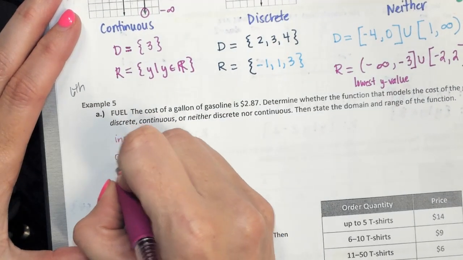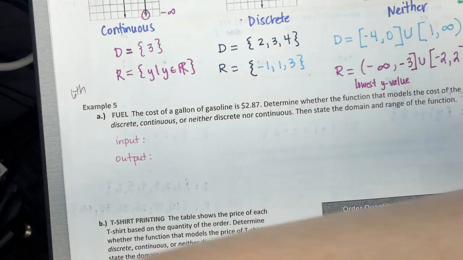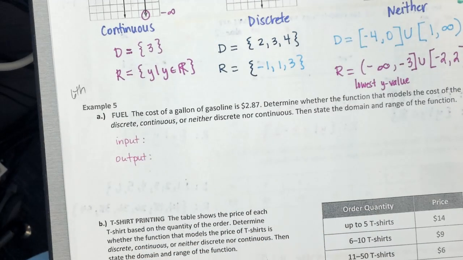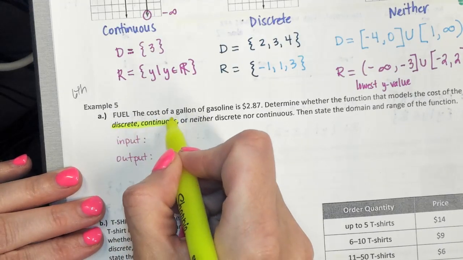Can you picture what it looks like when you're driving into the gas station, what the price looks like and the gallons? When you go in there, can you buy 1 gallon, 2 gallons, or could you buy 1.56 gallons? Can you have those decimals? Yes. What about the price? Are the prices set, or do they include decimals in between? If it includes all of those decimals in between, it is going to be continuous. Decimals in between those whole numbers.